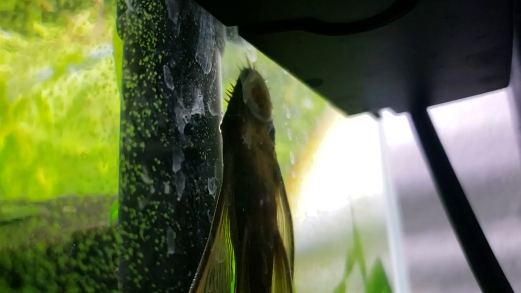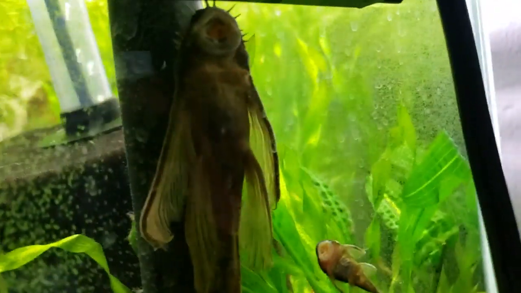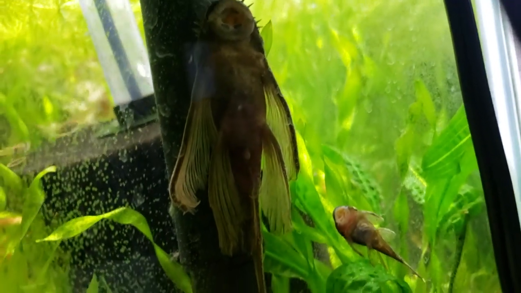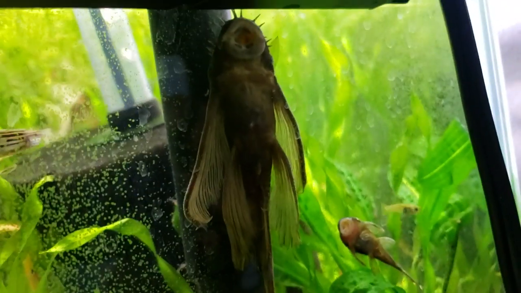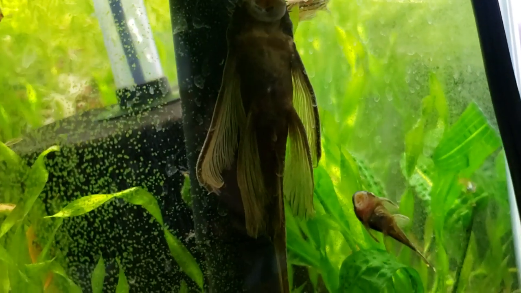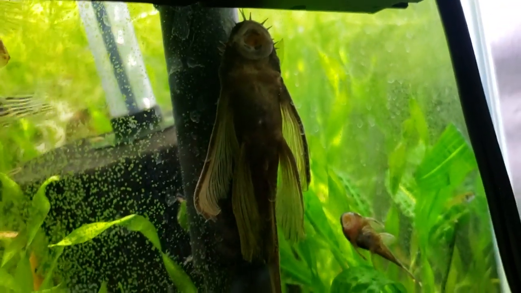So this is a different type of pleco, if we can get a look at him. And again, you see those whiskers. A lot of times they'll even fork as they get older. And the body on this one, yeah, not as clearly bold. See, this will probably be a female, this little one next to him. I know this is a him because of those whiskers. Females will get a couple on their lip, but that's it.